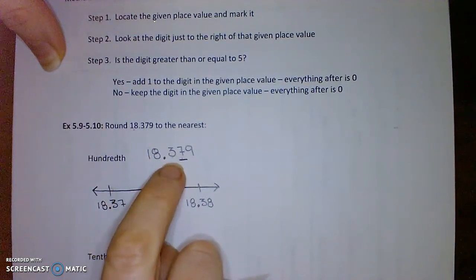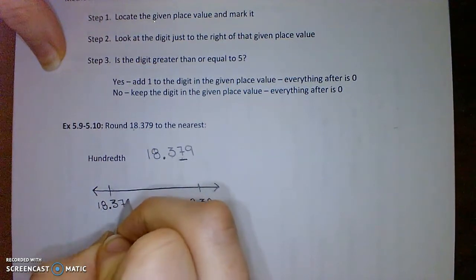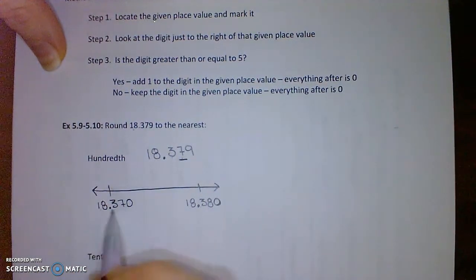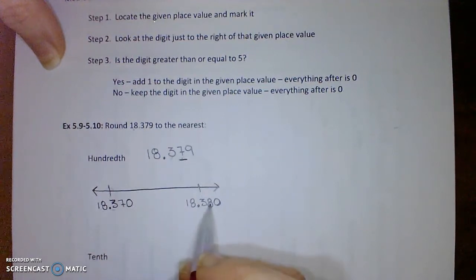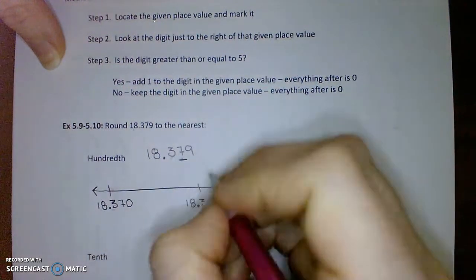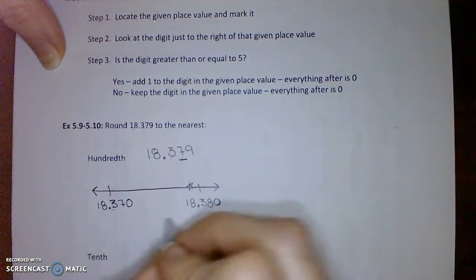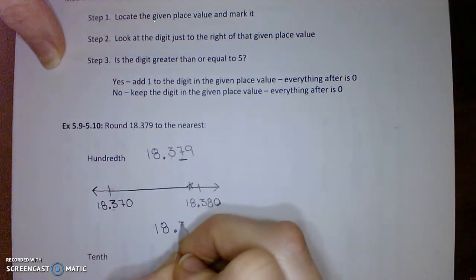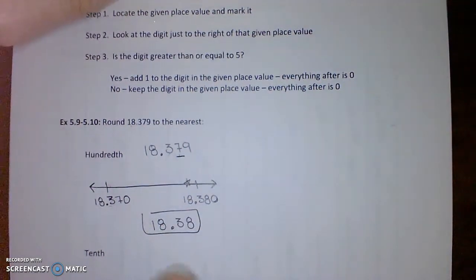18 and 379 thousandths. So imagine this is 18.370 and this is 18.380. And so 370, 380 thousandths. So where is 379 thousandths? Well, it's much closer to 380 than it is to 370. So my number is right here, so I will bump the number up. So the rounded version of my number is 18 and 38 hundredths. So this is using method number 1, or the number line method.